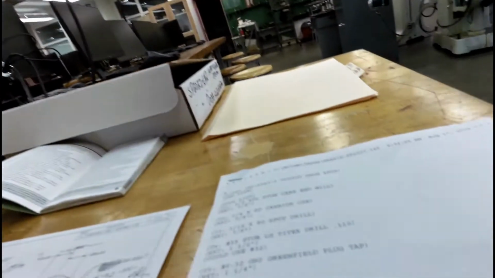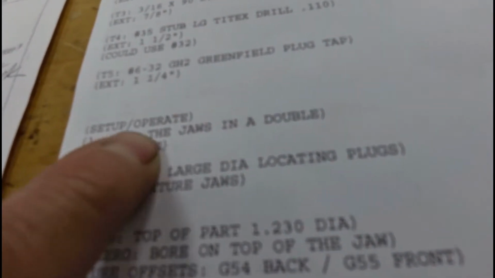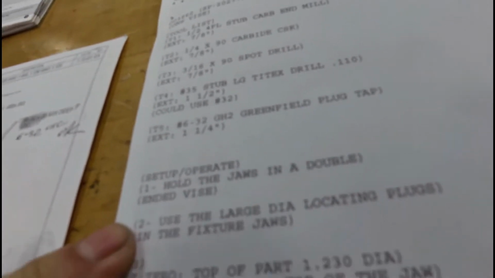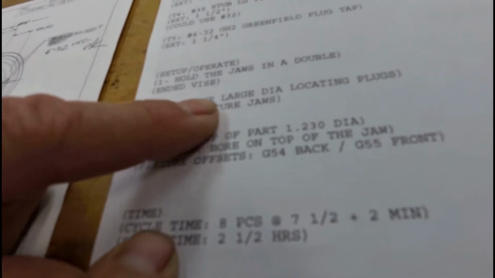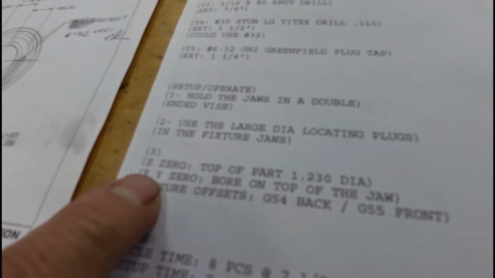Now, the next part of our notes is, how do you hold these parts? And we have a description of that in our notes to set up an operation. To hold it, we're going to use a double-ended vise. The second note that we have here is we're going to use the large diameter to locate our parts on.